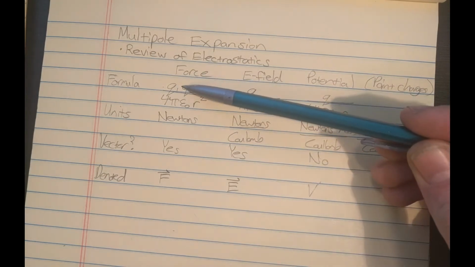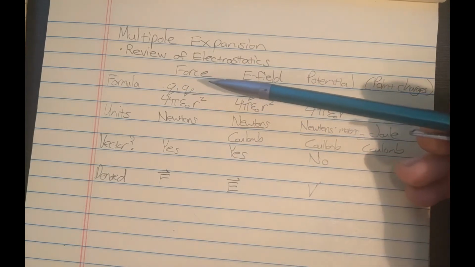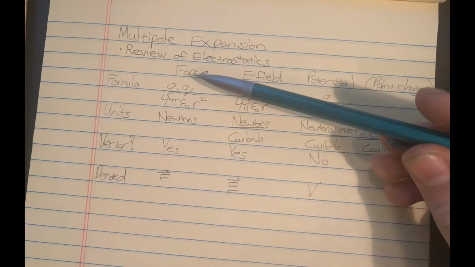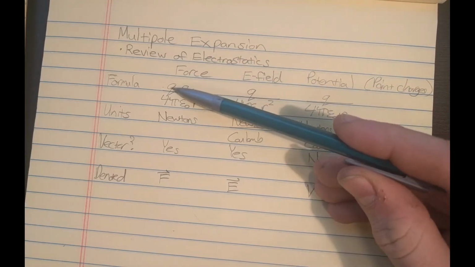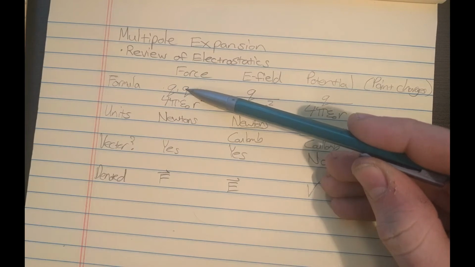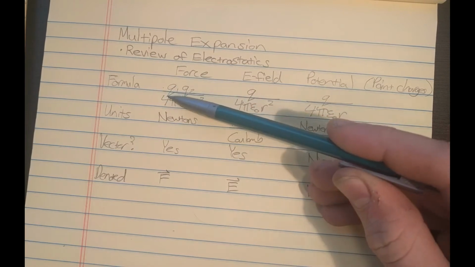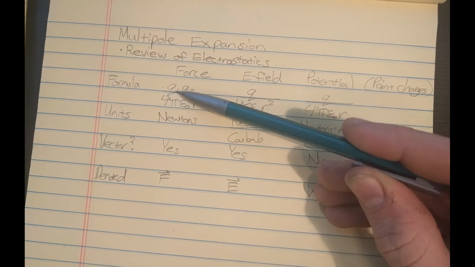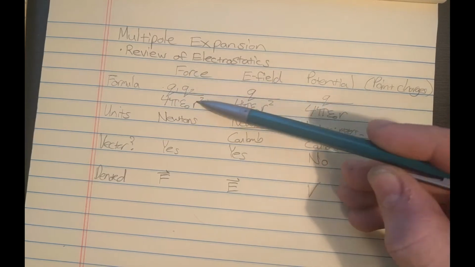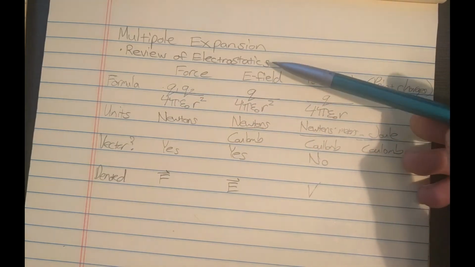If you have 2 point charges, there's going to be a force between them, and that force is going to be the product of the 2 charges divided by this constant 4 pi epsilon naught times the distance between the charges.